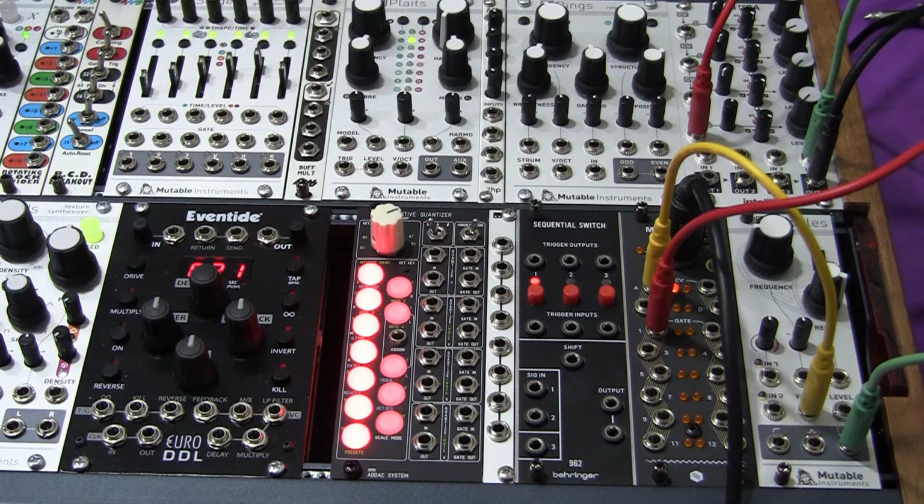The Ripples is going to give you a constant output across its range because of the additional circuit that stabilizes the change in level over frequency. But it's still going to be a sine wave.